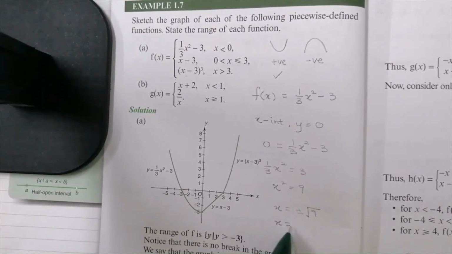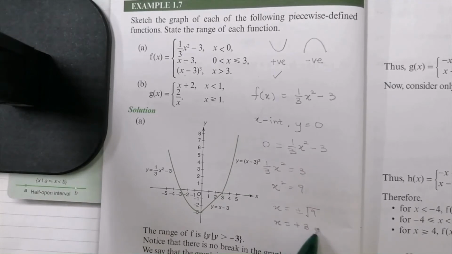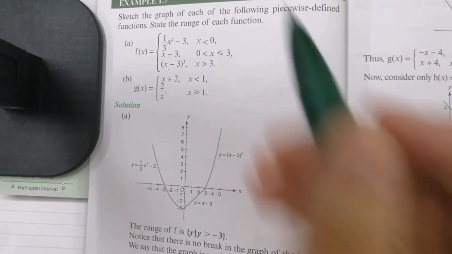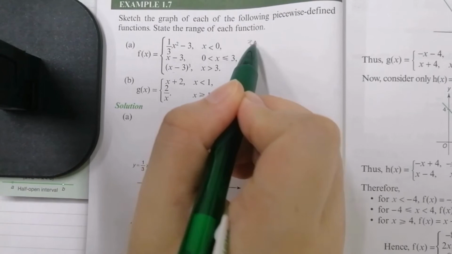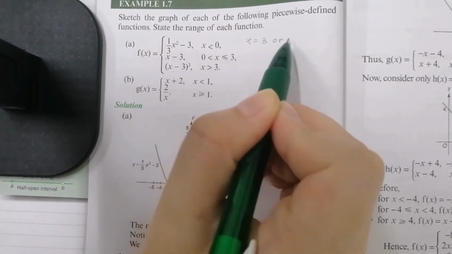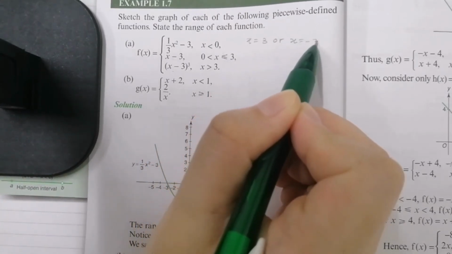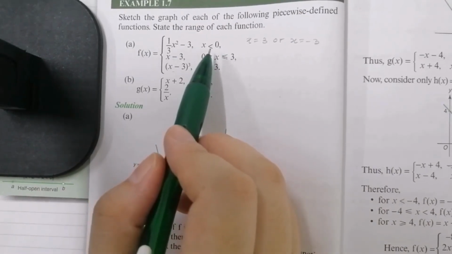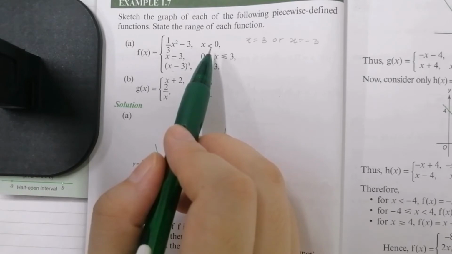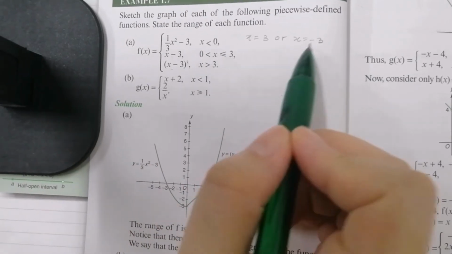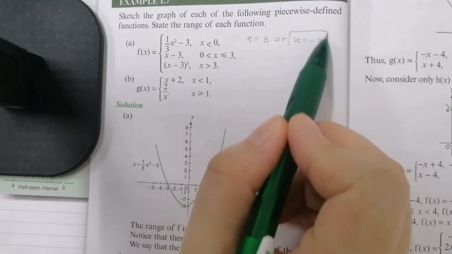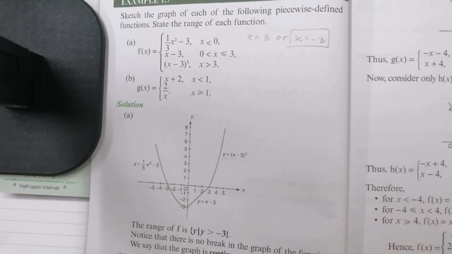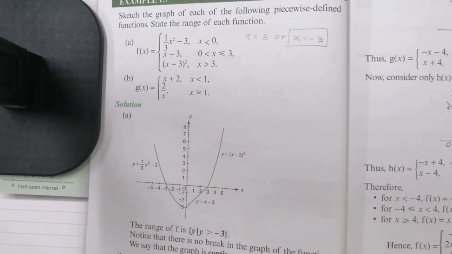So x could be positive 3 or negative 3. So the x-intercepts of this quadratic function are 3 and negative 3. But we have a restriction here. x must be smaller than 0. It means that x must be negative. So x should be negative 3 only. Negative 3 will be the only x-intercept of this quadratic function.